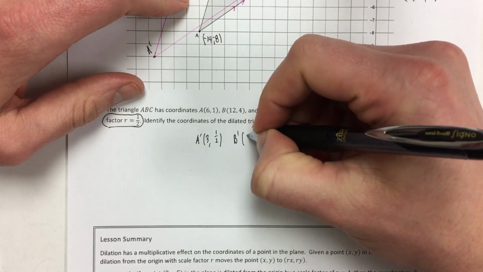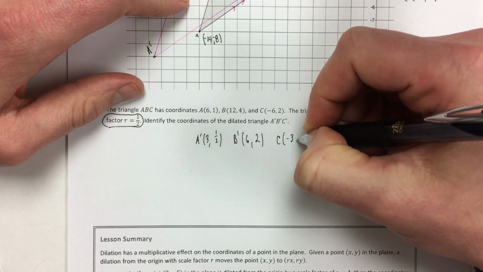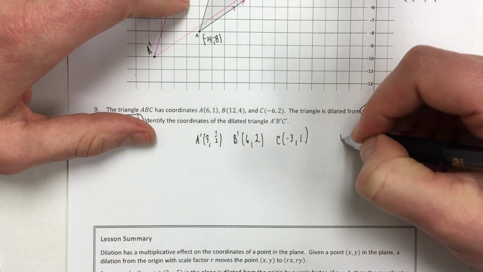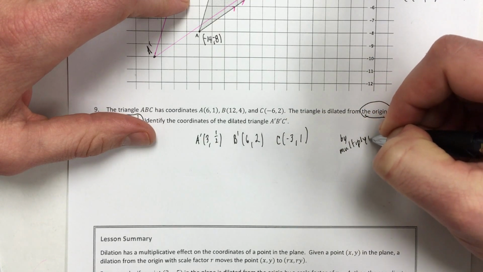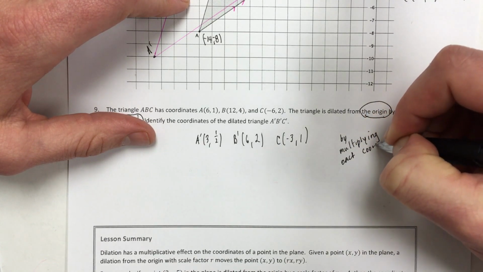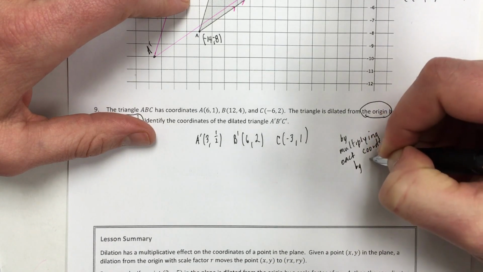B prime would be 6, 2, and C prime would be negative 3, 1. Each of these was found by multiplying each coordinate by r.